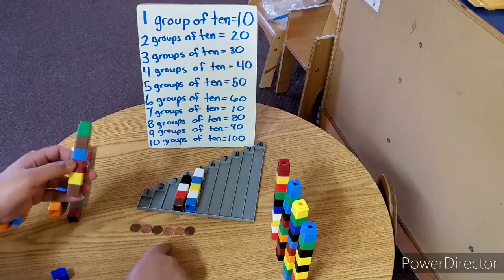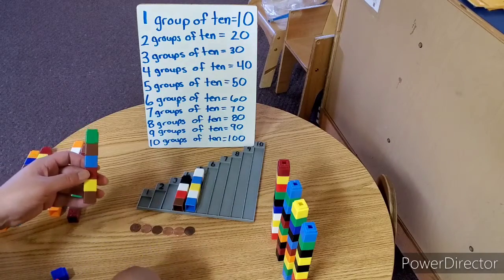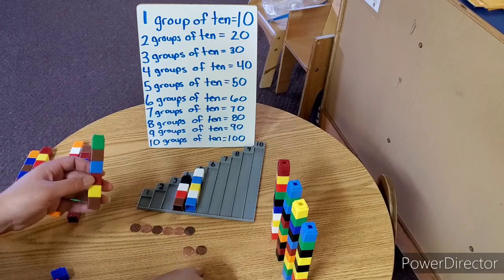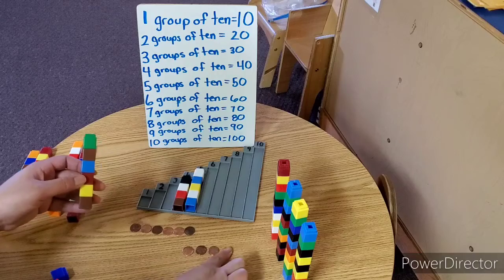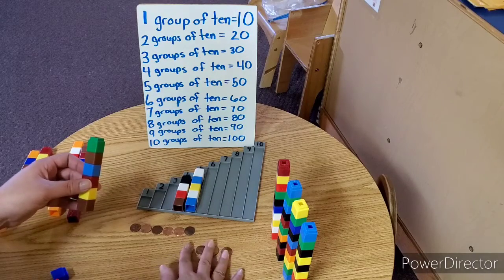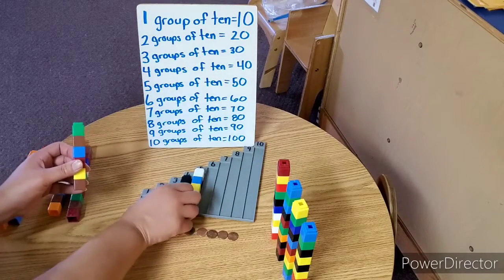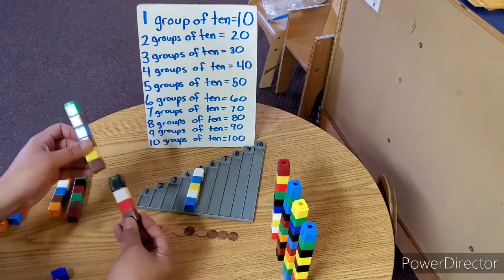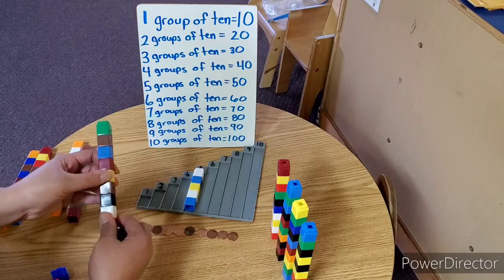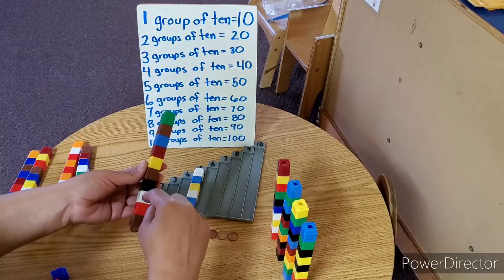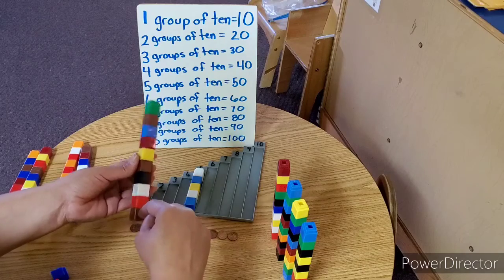We have 6, so we need 7, 8, 9, 10. We need 4 more. 4 plus 6 wands will give us a group of 10. Look at that. 1, 2, 3, 4, 5, 6, 7, 8, 9, 10.